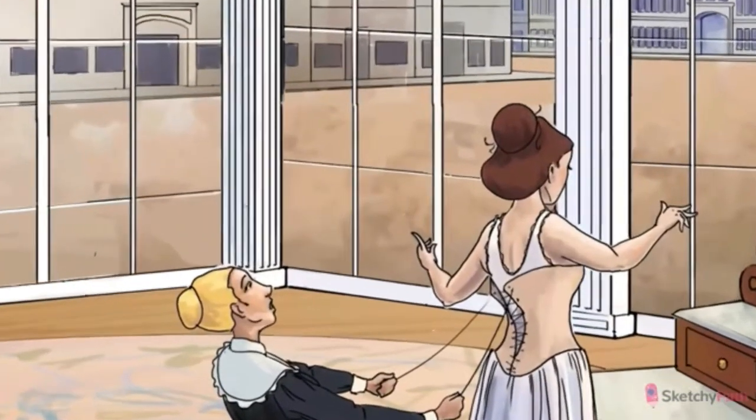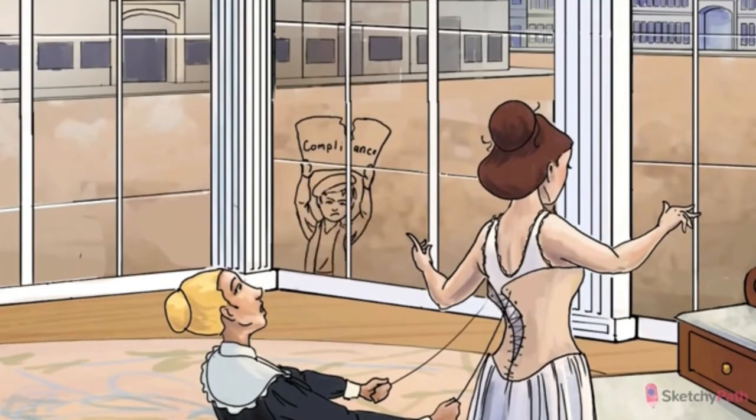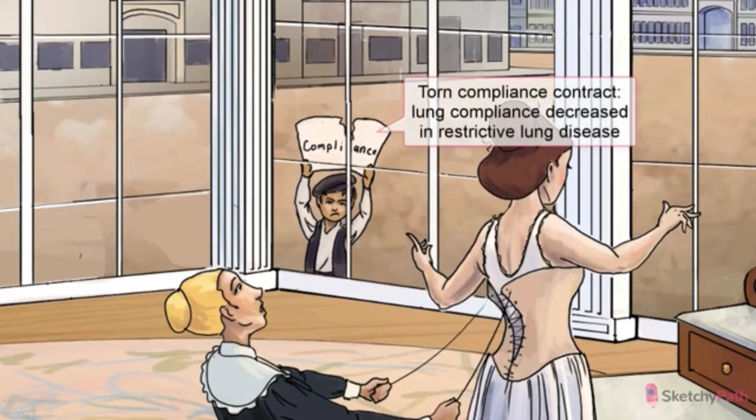Volume goes down. And when the lungs can't expand without using much more pressure than usual, that means reduced lung compliance. Just take a look at our young protester out there, tearing up his contract with the local factory. What is he, like 10 years old? And he's already got the black lung? Child labor. You make me sick.